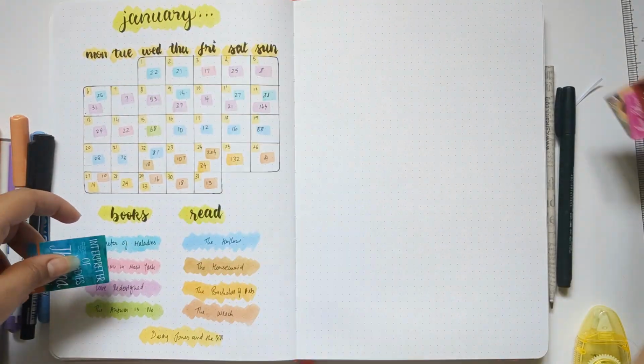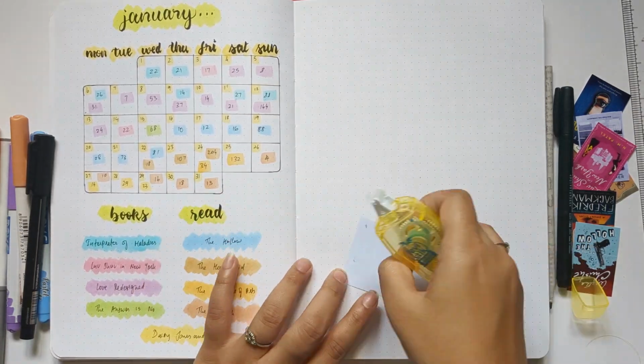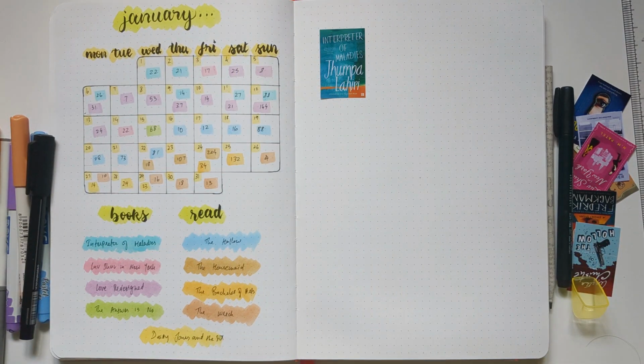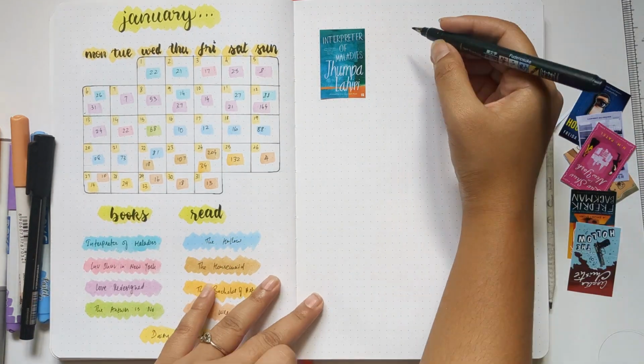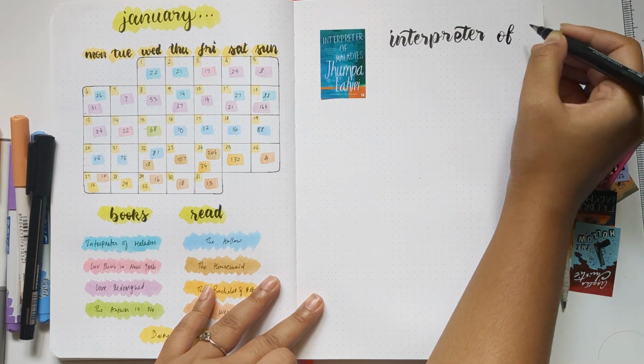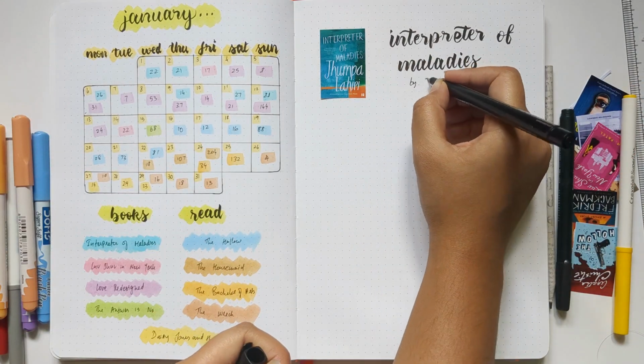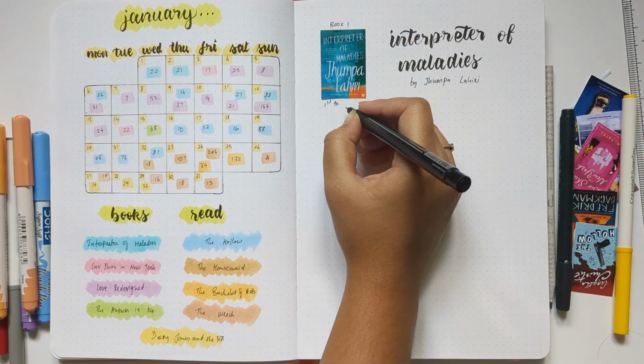I've cut out all the book covers I need for my review pages, and I'll paste them here. I'll write some basic details about the book, like the title, the author name, the star rating that I gave, and from when to when I read that book. I'll also write down the review below. Out of the 7 books that I read in January, I've written reviews for 3 books so far, but in this video I'll be showing you only one review page. I don't want to make the video unnecessarily long, but I'll update the reviews as and when I write them, and I'll copy that to my journal whenever I get the time.